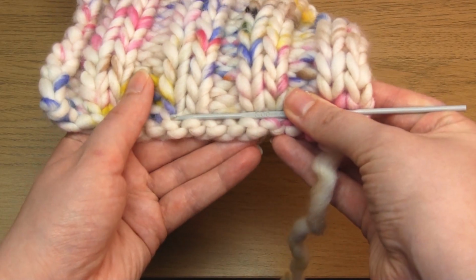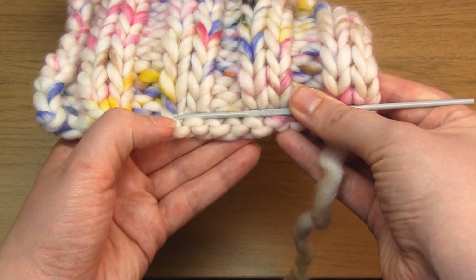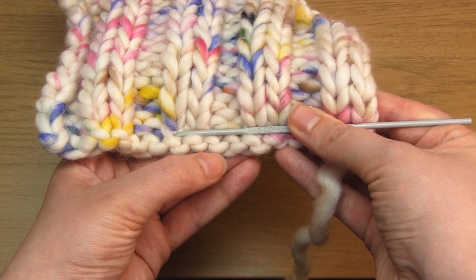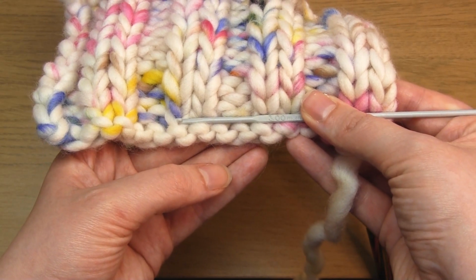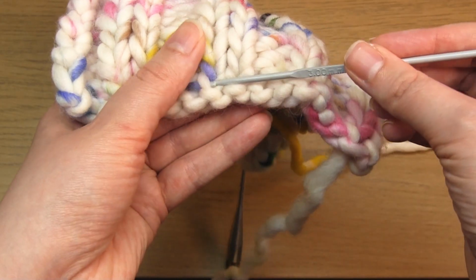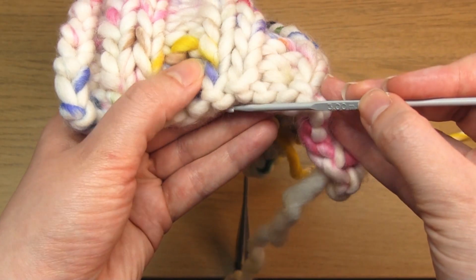Now for this sample I've done a long tail cast on, and you can see the cast on edge here. It's a kind of wavy line made up of little N shapes of yarn and U shapes of yarn. This is the row of stitches that you want to ignore.